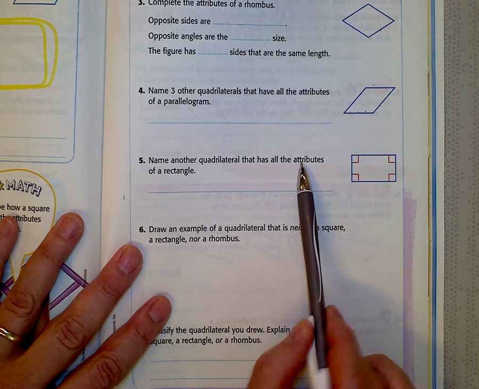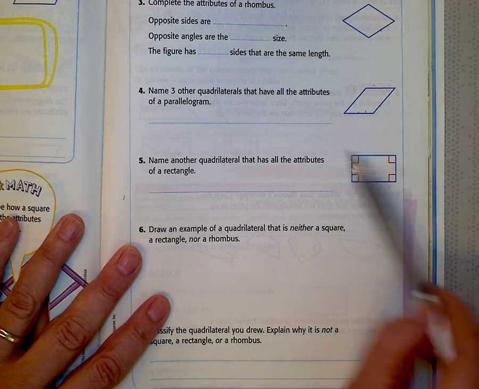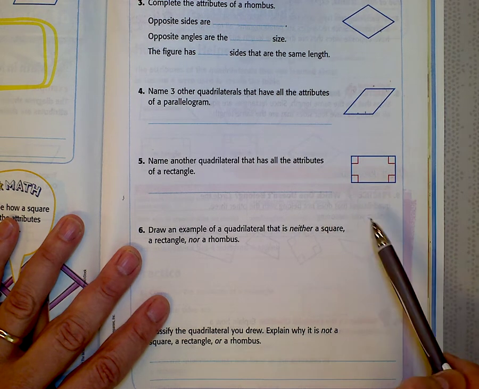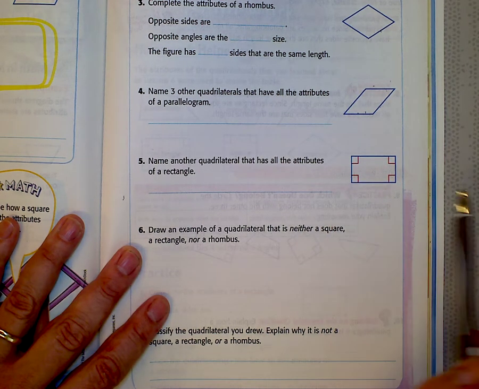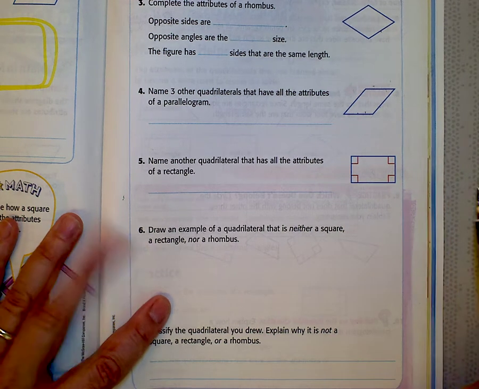Name another quadrilateral that has all the attributes of a rectangle. Again, attributes, classifications: parallel sides, one or two sets of parallel sides. Right angles, no right angles. All four sides are equal or not equal.